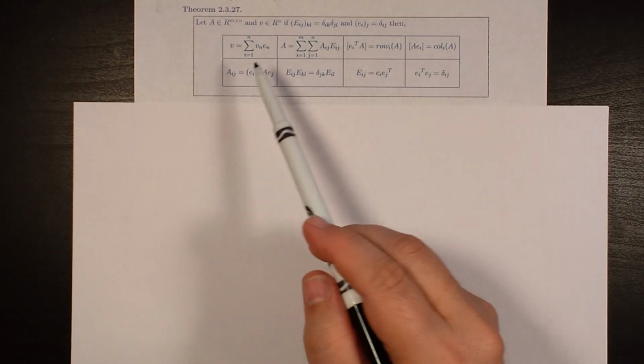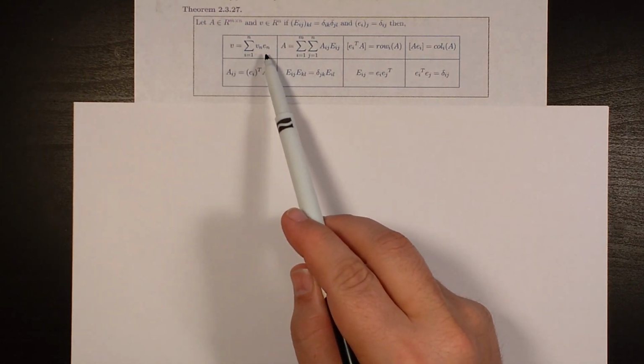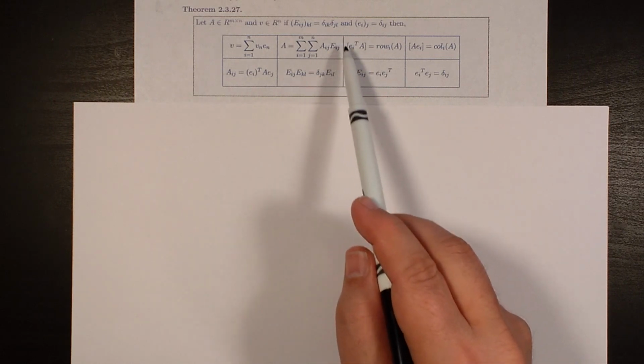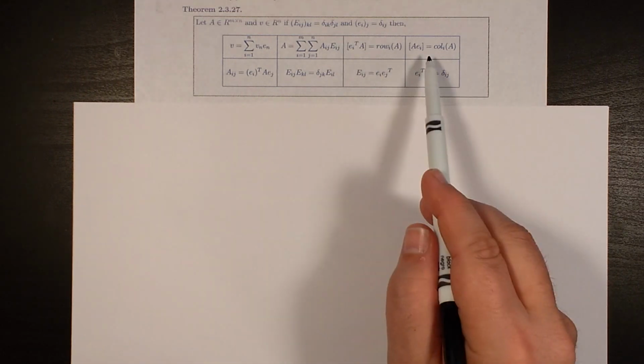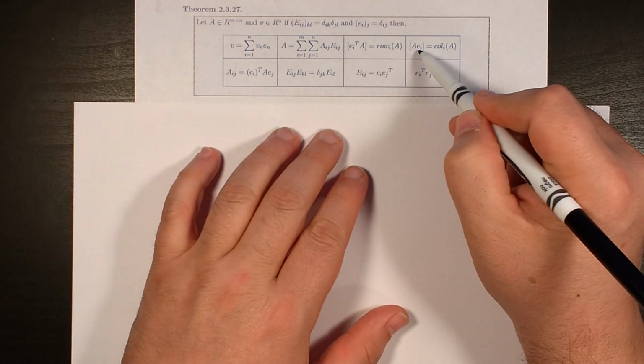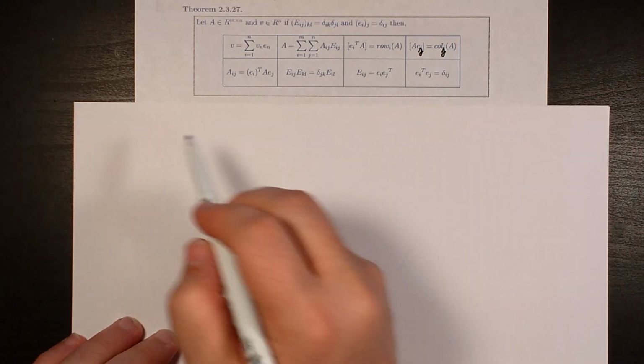Theorem 2.3.27: we've already talked about how any column vector is a linear combination of the standard basis, and any matrix is a linear combination of the standard matrix basis. So now I want to talk about these two guys. I'm actually going to start with this one, and rather than putting an I here, I'm going to put a J. It'll be more natural if I do that. Okay, so let's look at it.